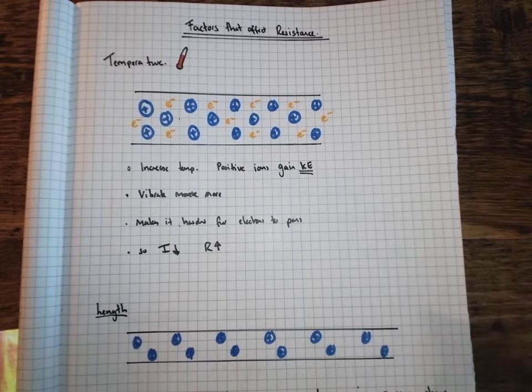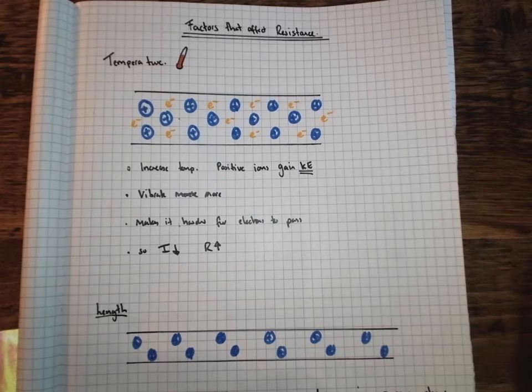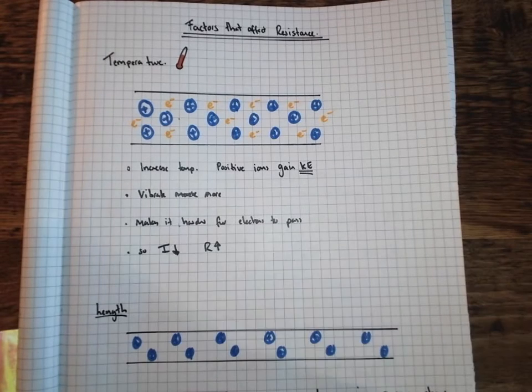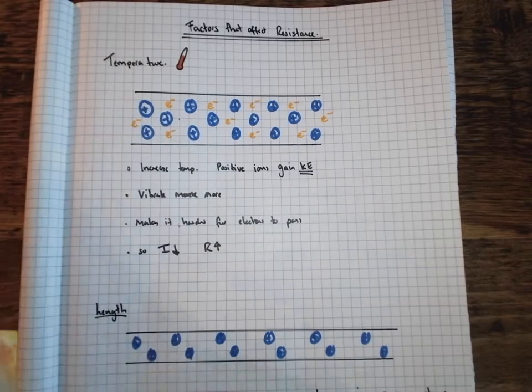Okay, so this video is all about the factors that can affect resistance. We're going to start off with temperature. For example, the temperature of our wire, we know, can change the resistance. So we're going to talk about the reason why behind that.